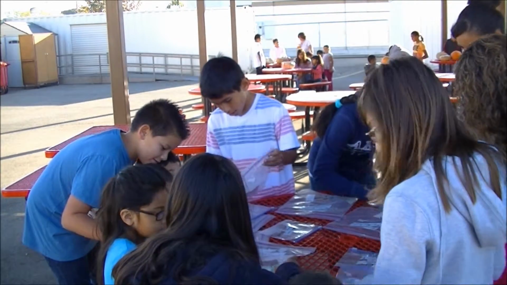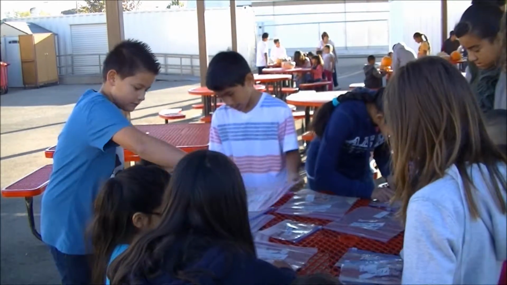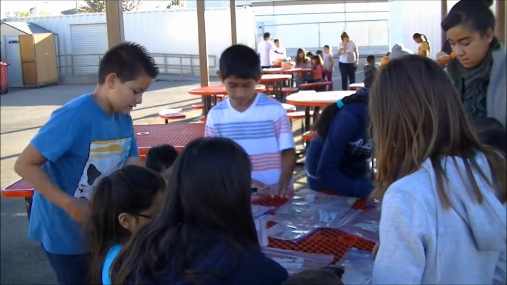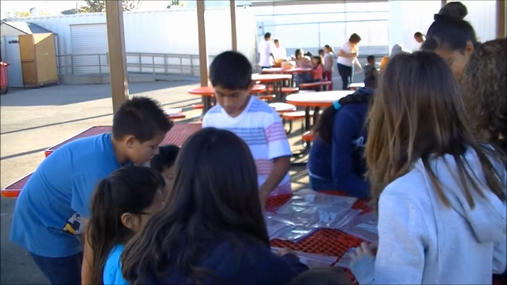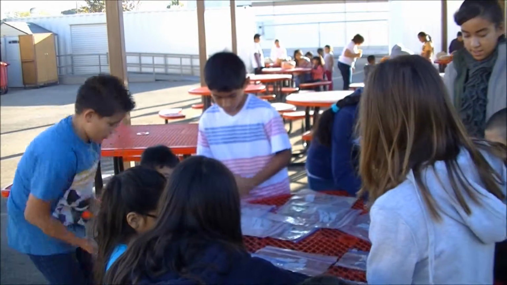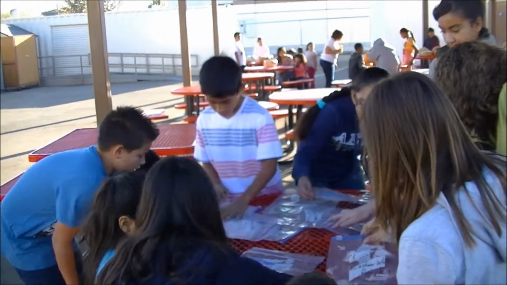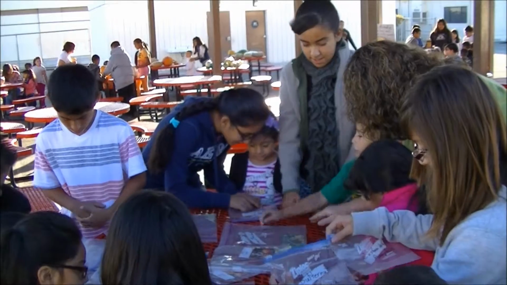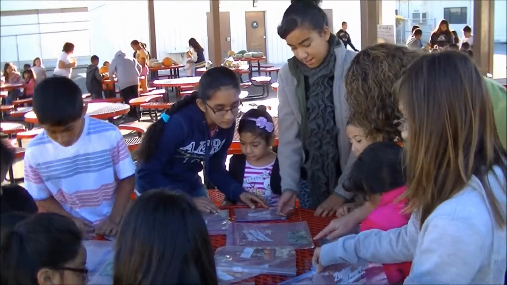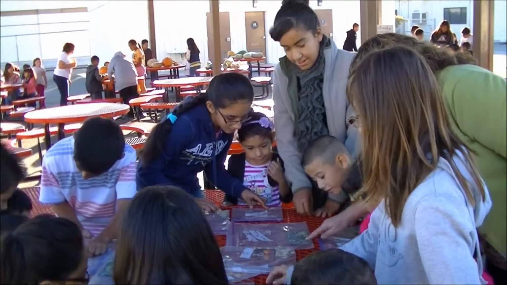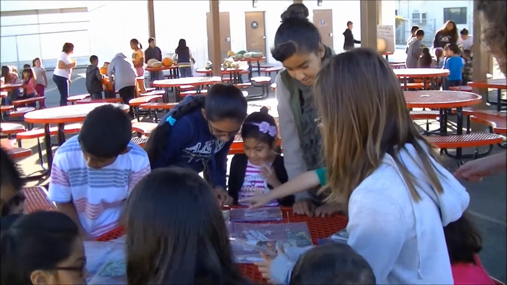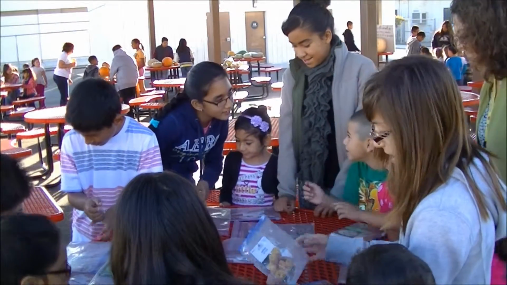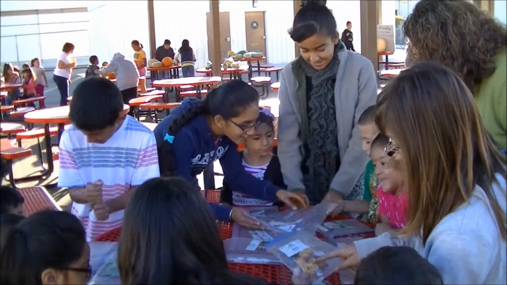So different sizes make different kinds of seeds. See how big these ones are, and these are small? Look at how tiny these seeds are. This group of students researched a variety of pumpkin seeds and now are presenting their knowledge to our kindergartners.